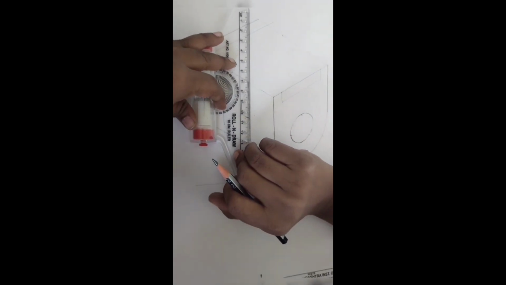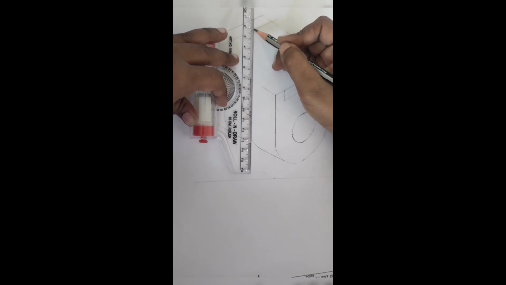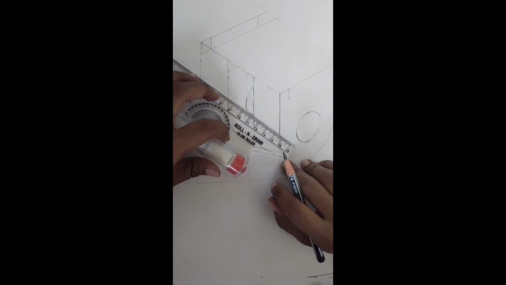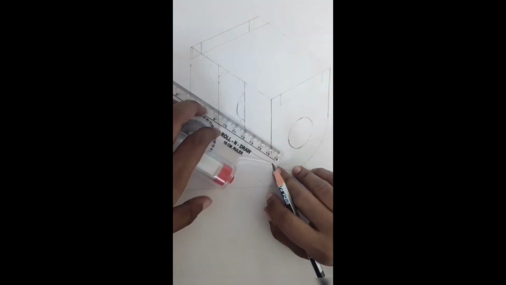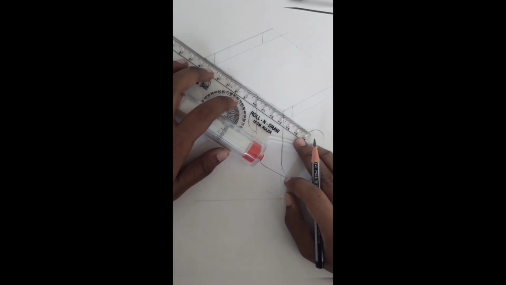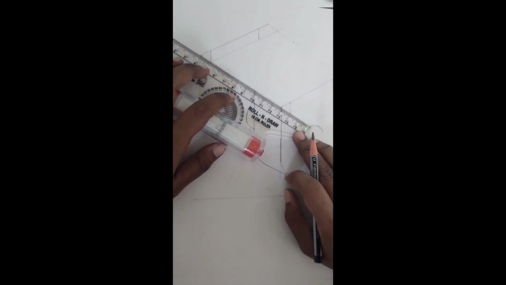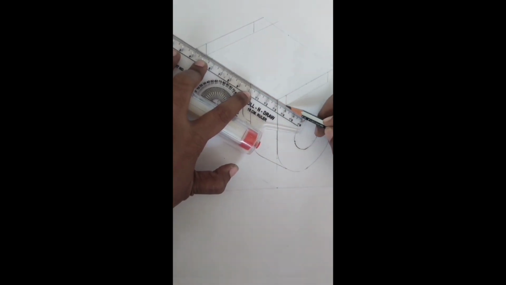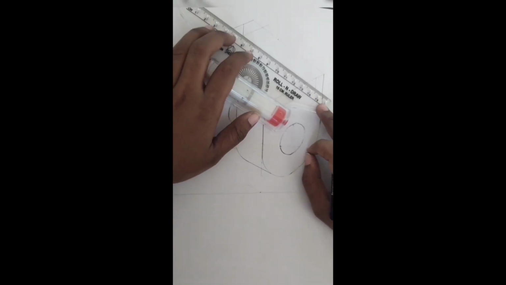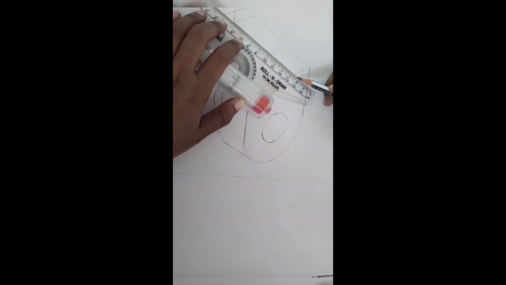So it will look something like this. Now drawing from that and also parallel downwards. We have to make it hollow. Now we will join a parallel line from front to back like this, from here like this.